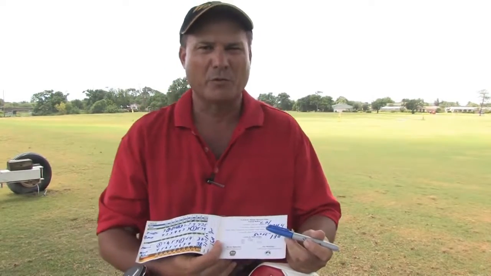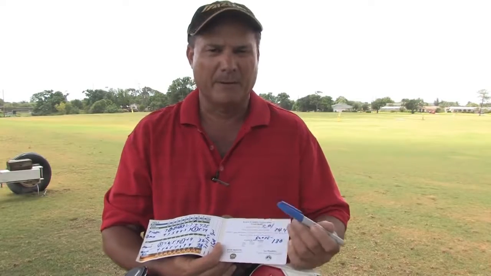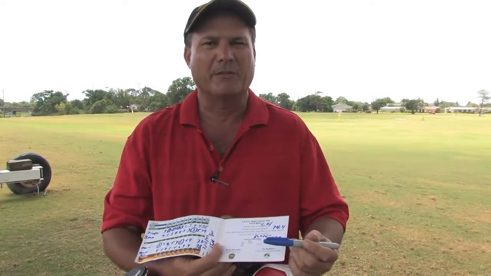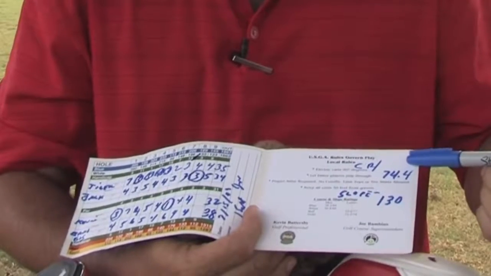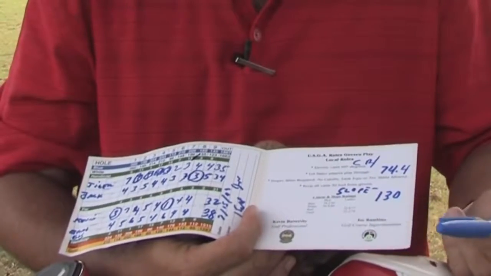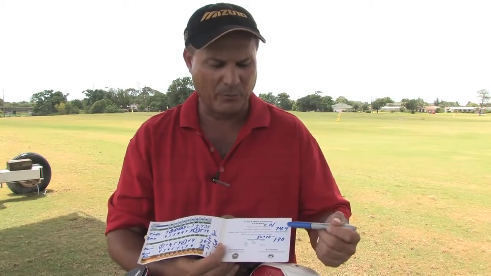Now, over the years, the course rating has been established as a number. Let's say your golf course is a par 72, and on this course, the course rating is 74.4. That indicates that when they came in to rate the golf course, it must have had several holes that are tougher than what they gave you for the par. So the rating is actually 74.4.